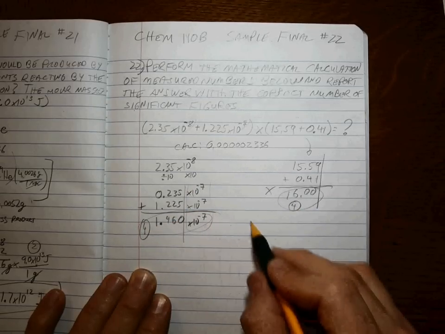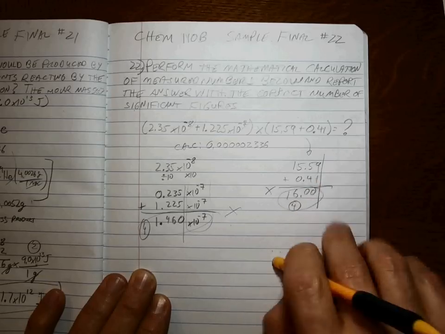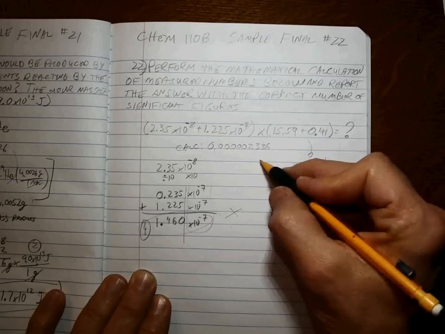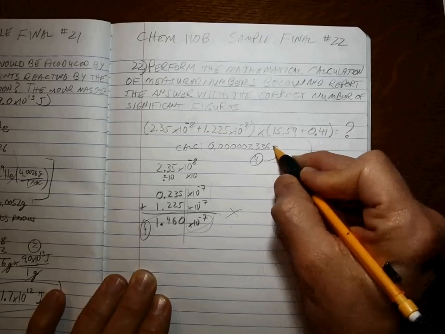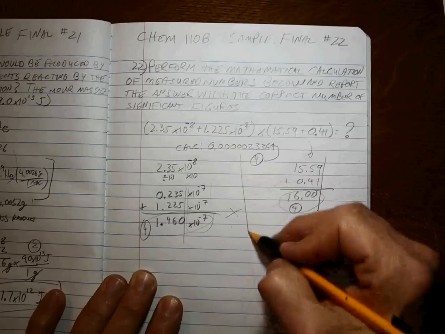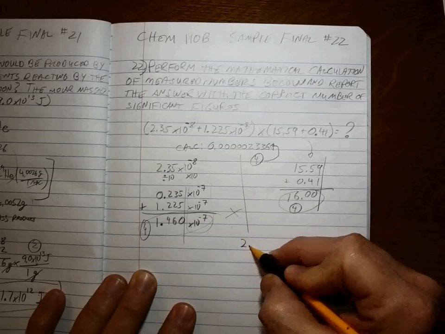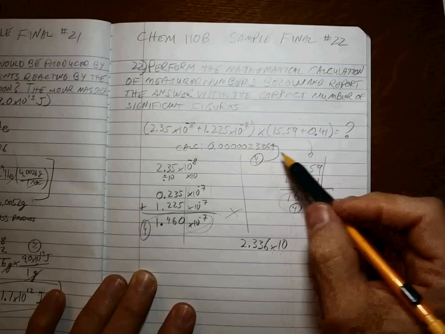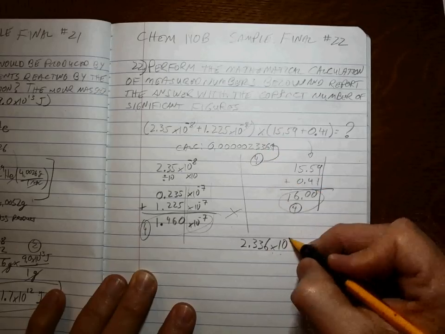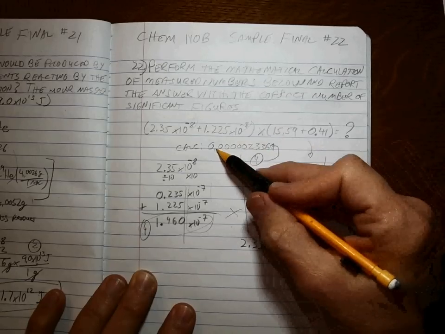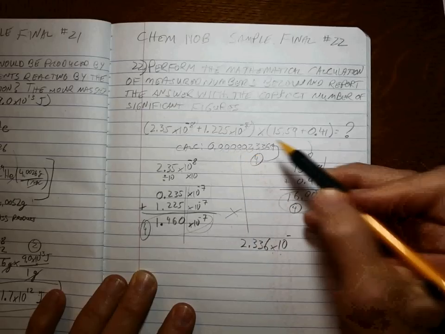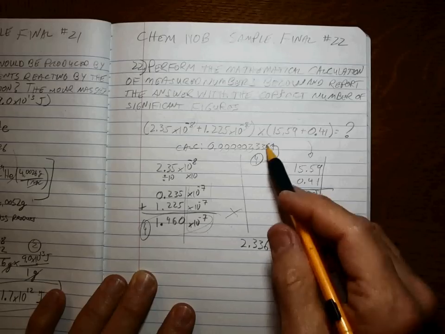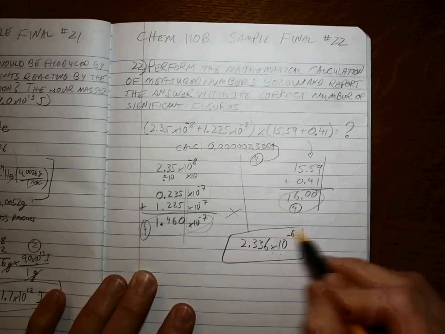So this number times this number is a number with 4 times a number with 4. So the answer has to have 4 sig figs. Your calculator actually gave you the right answer. Almost never happens. 2.336 times 10 to the what? Big number or little number? Really little. So it's going to be a negative exponential. 1, 2, 3, 4, 5, 6. That works just fine. Actually, what you had before just worked just fine. That's maybe the best way.